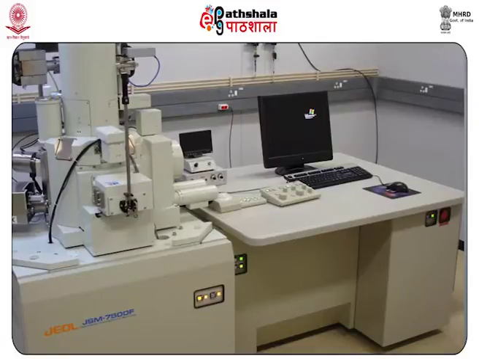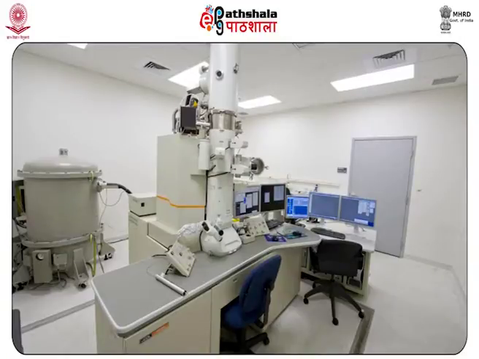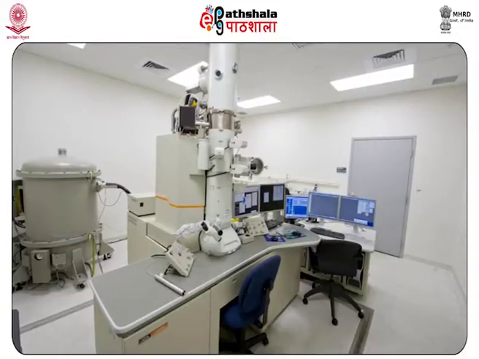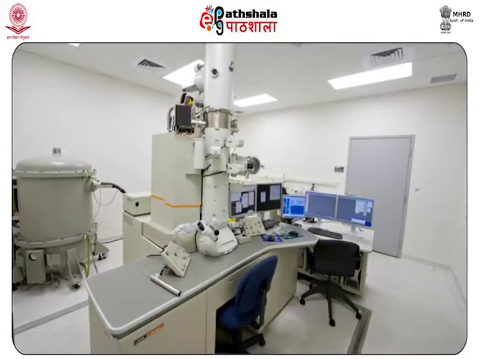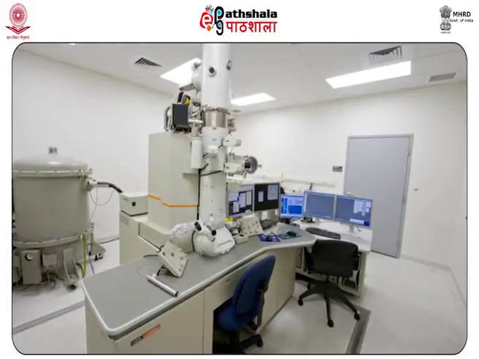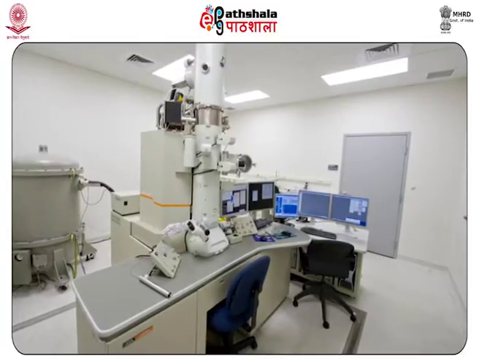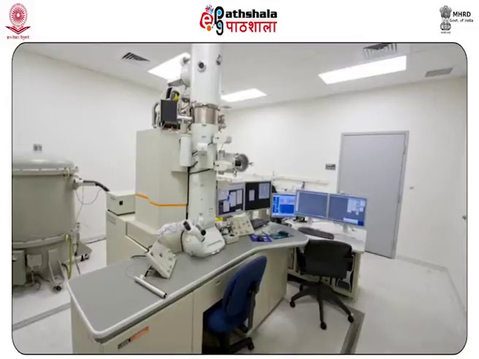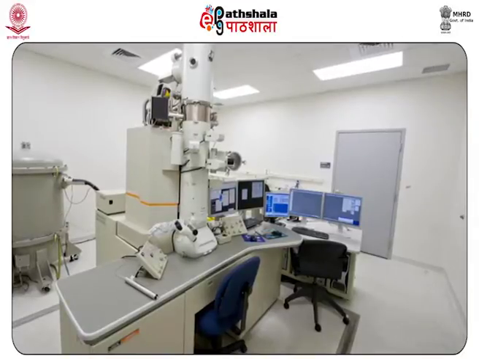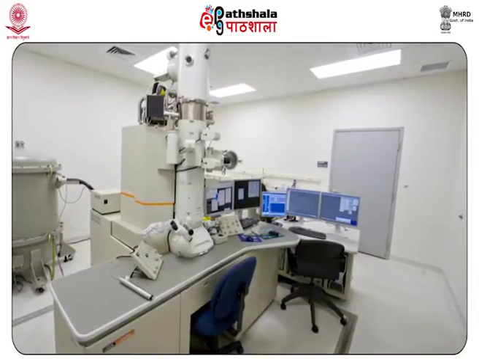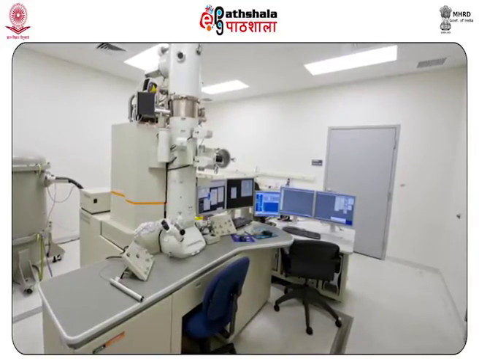The control is infinitely finer over here. And because electrons behave like waves of much smaller wavelength, it has resulted in much more magnification, higher resolution, and greater depth of focus. Now, magnification in a scanning electron microscope can be controlled over a range of up to 6 orders of magnitude, from about 10 to 2 times 10 to the power 5 times.